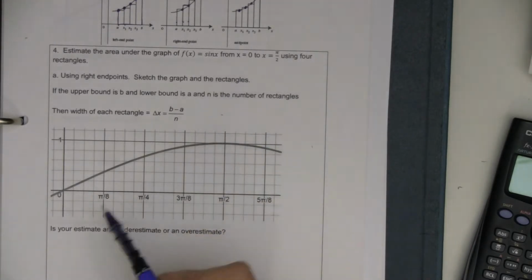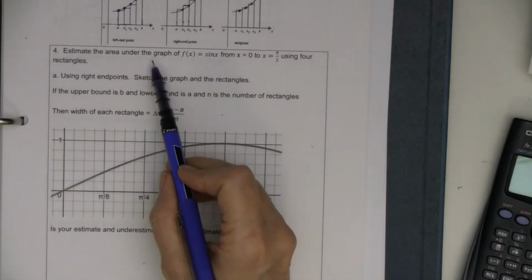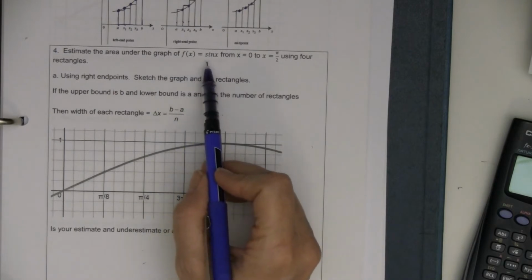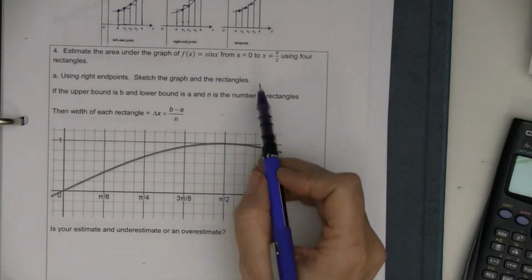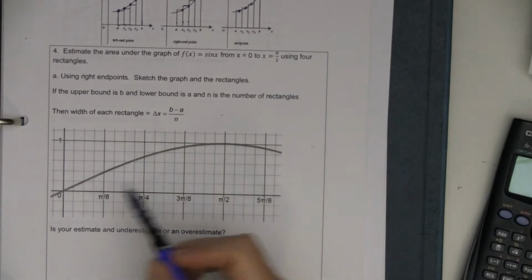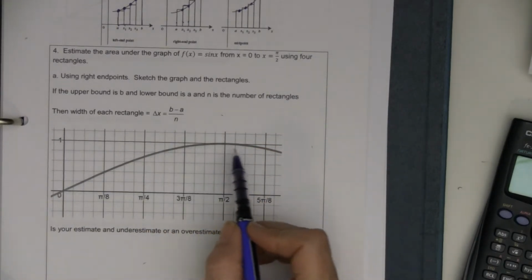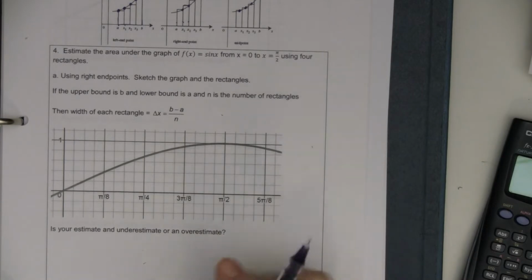Okay, so here they're saying estimate the area under the sine graph, and you could totally graph the sine graph on your own from 0 to pi over 2. Here I've just had Desmos graph it for us to save a little bit of time. They want us to use right endpoints and to sketch the graph and the rectangles.